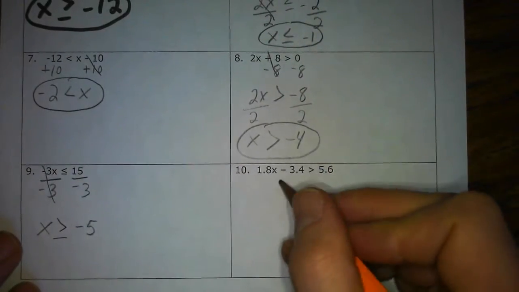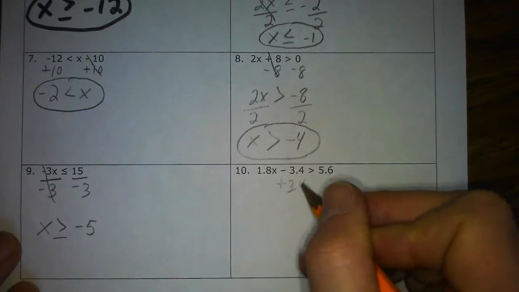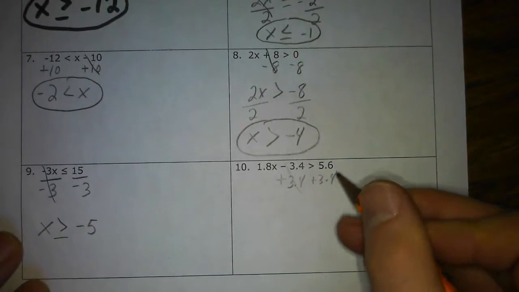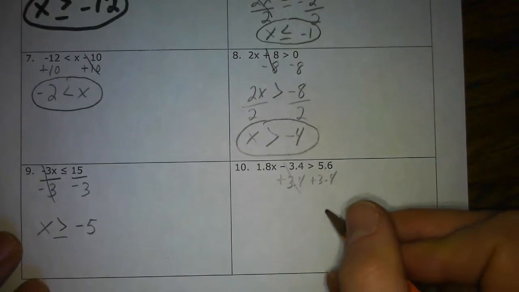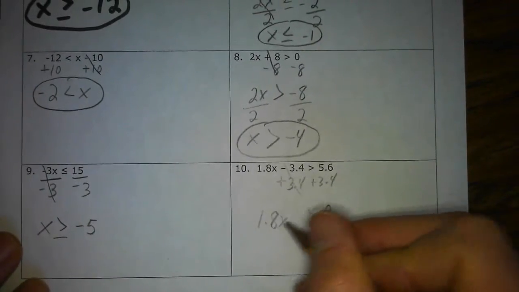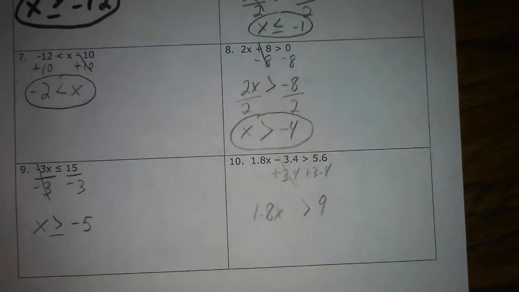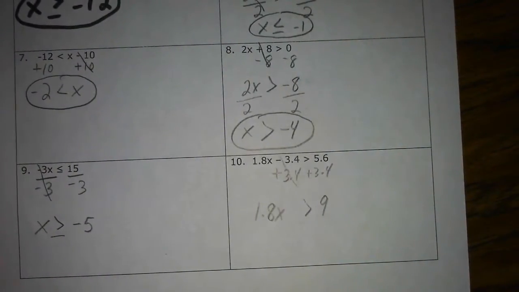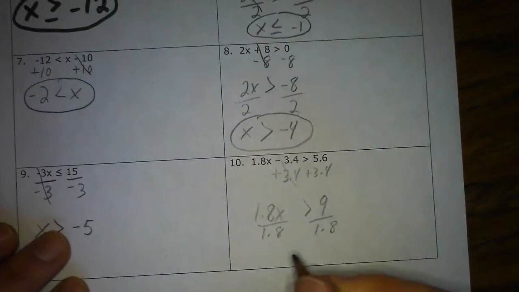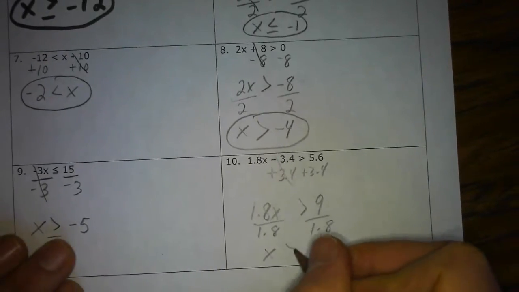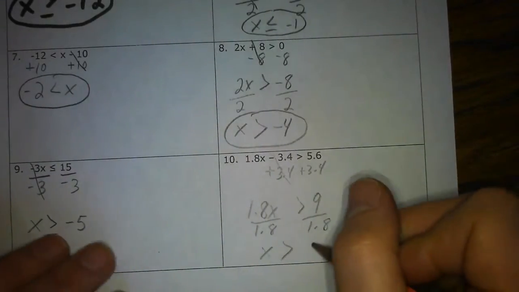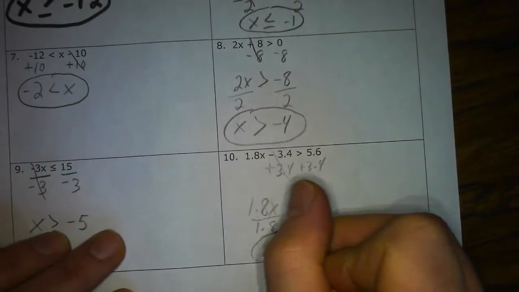Alright, next problem is another two-step problem. I'm going to add 3.4 to both sides. Those cancel out. 5.6 plus 3.4 equals 9. 1.8x on one side, 9 on the other side. So my last step is to divide both sides by 1.8. And I'm dividing by a positive here, so I don't need to flip my symbol. 9 divided by 1.8 is 5. x is greater than 5.